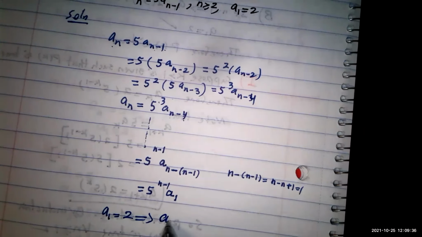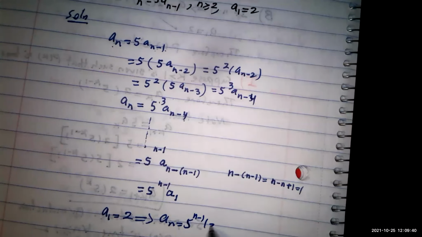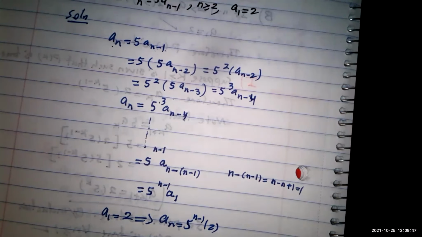So that gives you the fact that a_n is going to be 5 to the n minus 1 times 2. So a_n would be 2 times 5 to the n minus 1, for all n greater than or equal to 1.